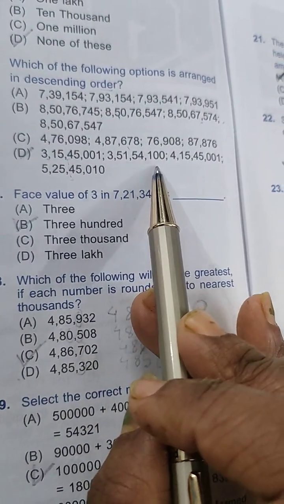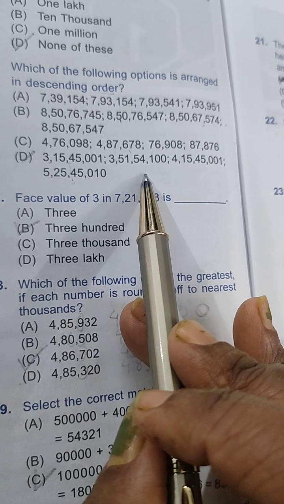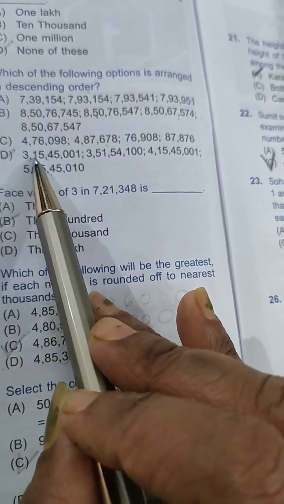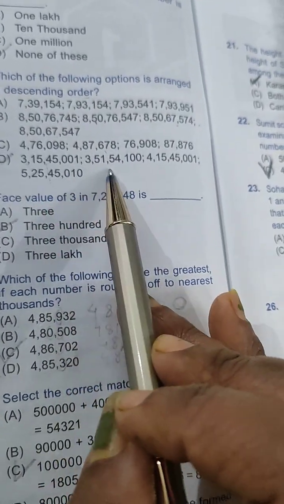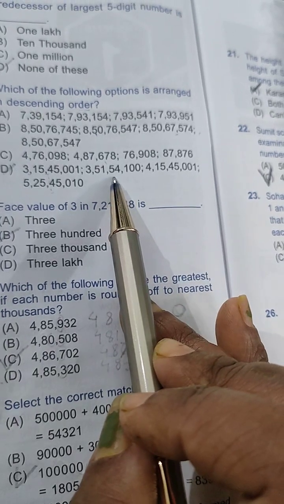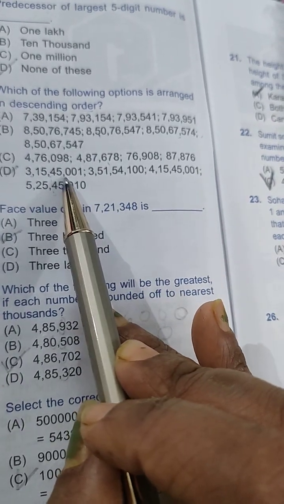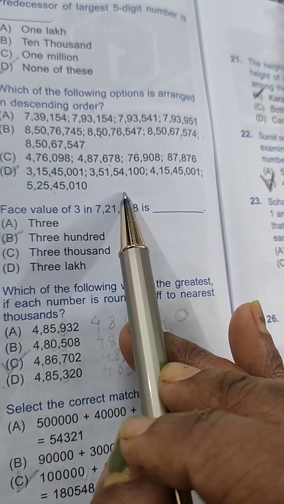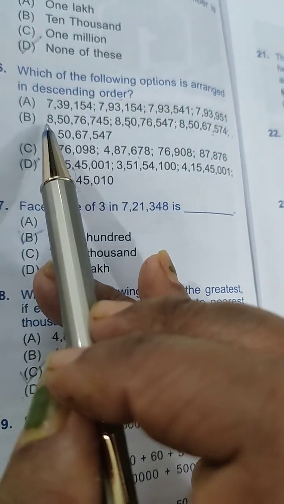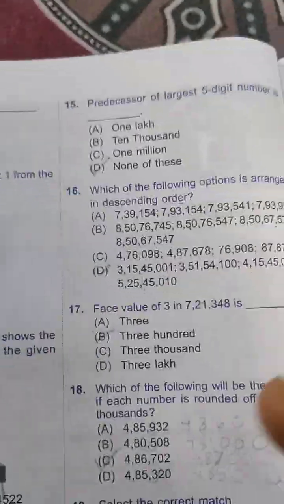So it is also not matching with the descending order, because the smaller number comes first and the next number is bigger than this number, so it is going in ascending order. So I think, yeah, I have missed something here.